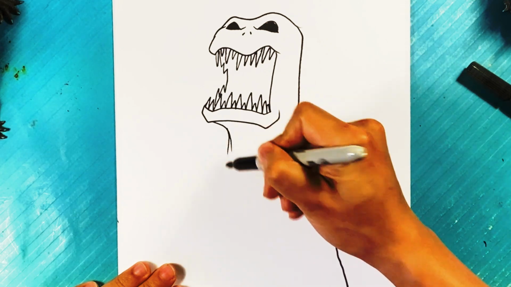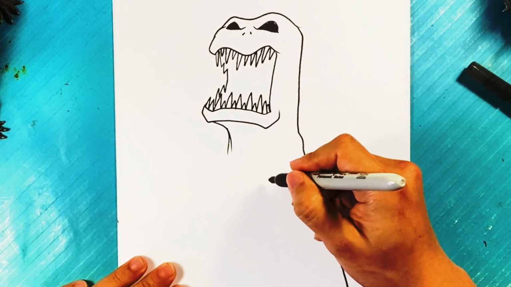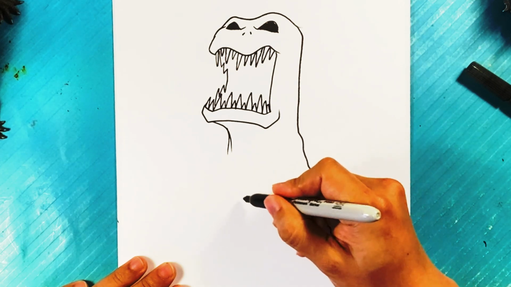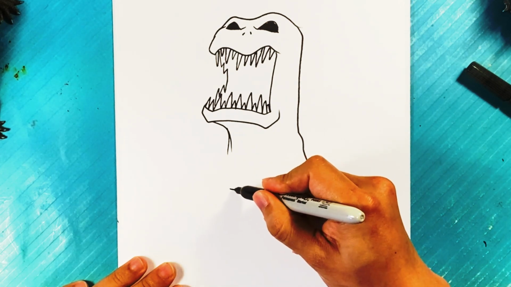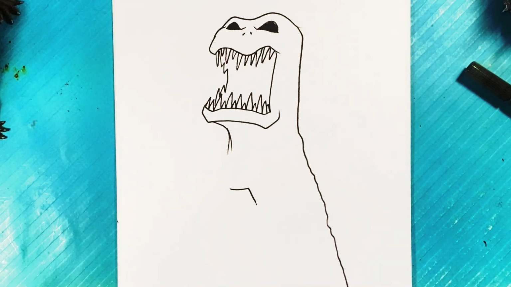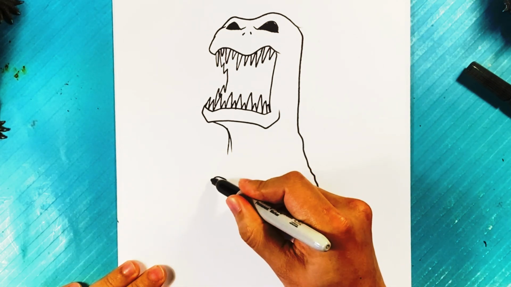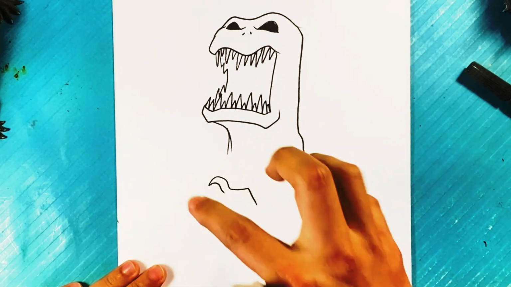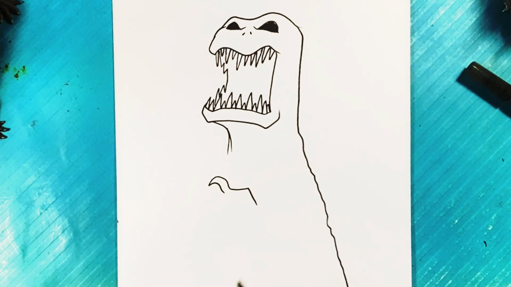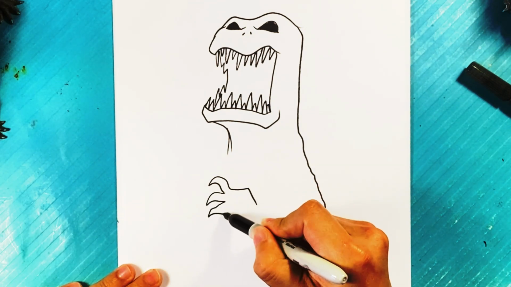Line down right here, kind of skinnying the neck out, and then we're going to go here to the arm. So I'm going to draw his wrist right there, kind of like an angle. And all this stuff, by the way, you just want to have fun. You want to just follow along. You don't have to be exact or anything like that. Curve right here for kind of like one claw. His hand's going to be like, rawr, right? There we go.